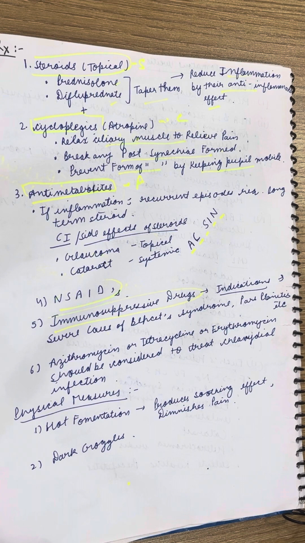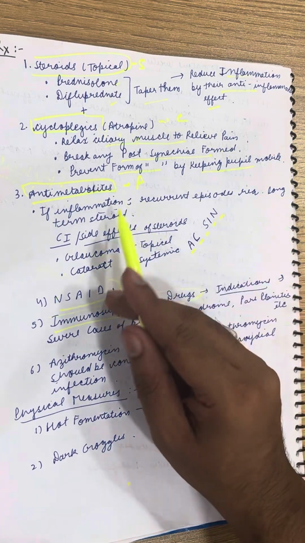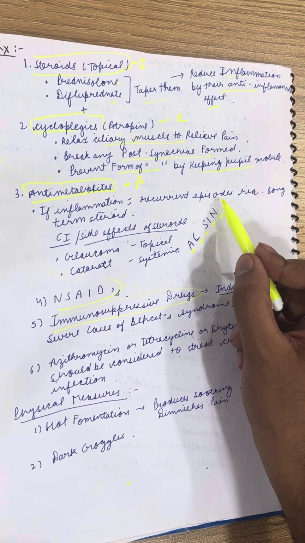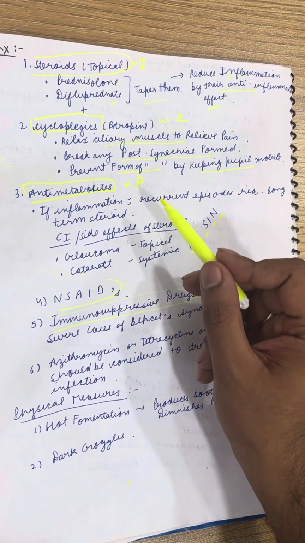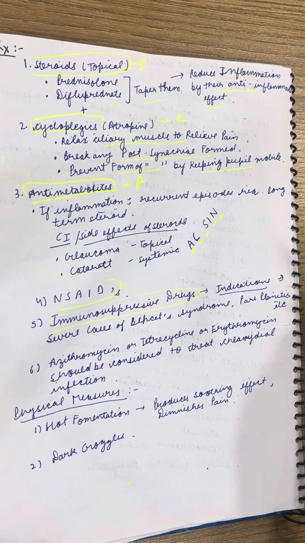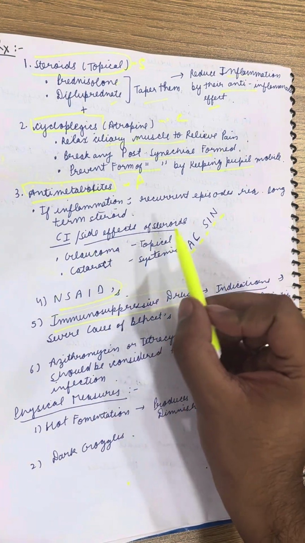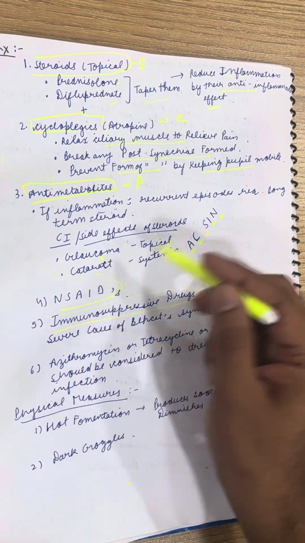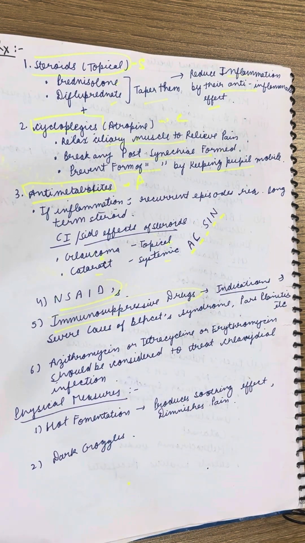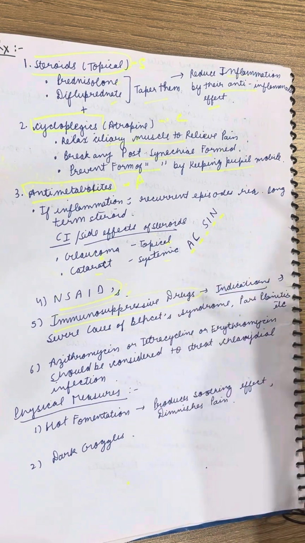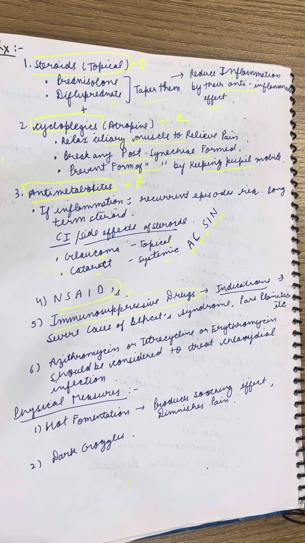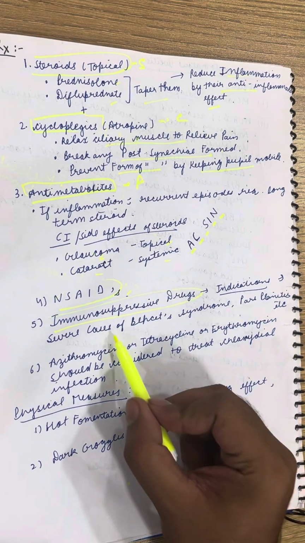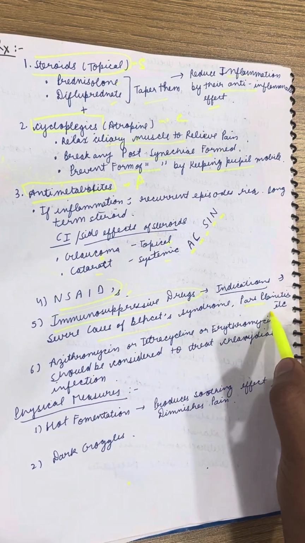And for antimetabolites, if inflammation and recurrent episodes require longer term steroids, antimetabolites can be used. The common side effect of steroids is glaucoma with topical use and cataract with systemic use. So we need to keep the doses in mind so the side effects do not occur. And next, the drugs are NSAIDs and immunosuppressive drugs. The indications of immunosuppressive drugs are severe cases of Behçet's disease, pars planitis, etc.